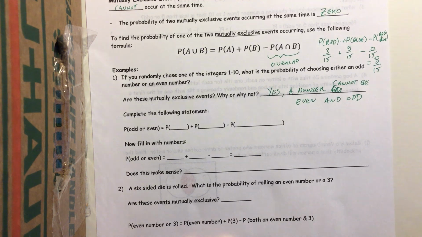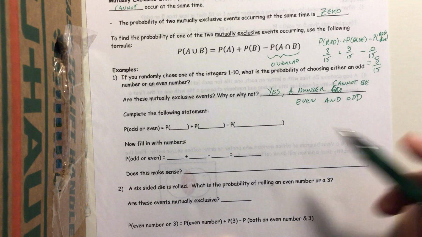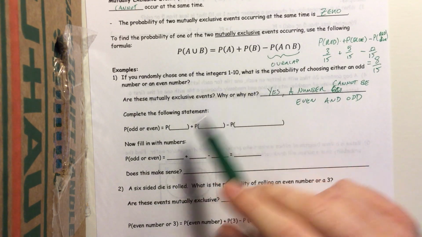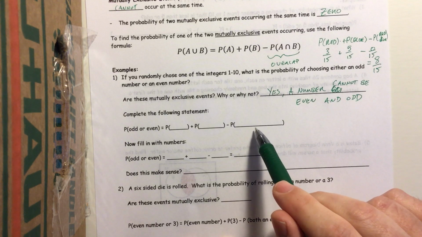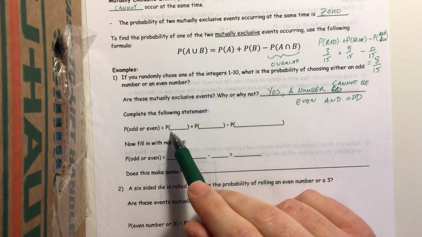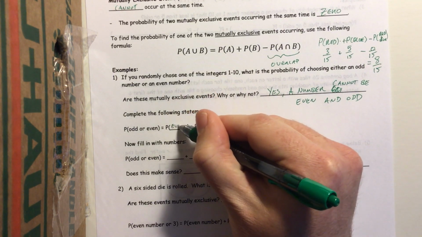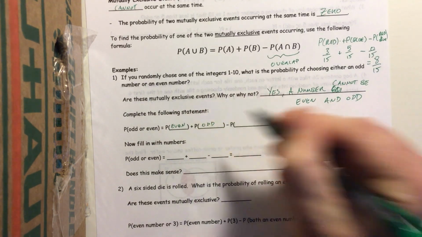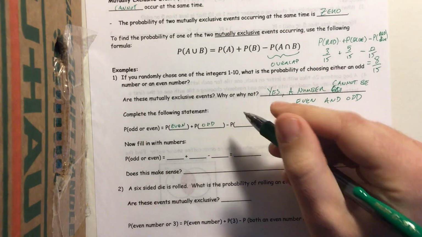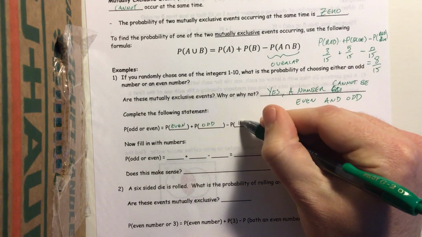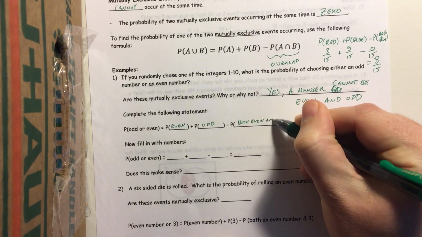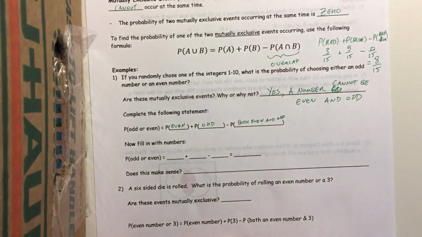So if we wanted to find the probability of pulling an odd or an even number, we would use this formula that we were talking about before. But again, there's not going to be any overlap here. There's no numbers that are both even and odd. So we would find the probability of finding an even, plus we would add on the probability of finding an odd. And we'd want to subtract out the probability of both even and odd.